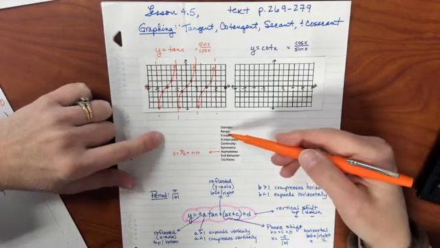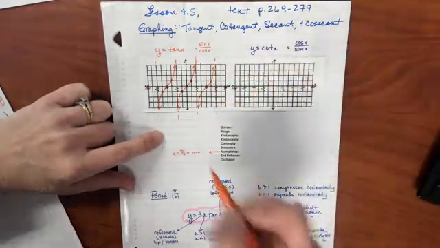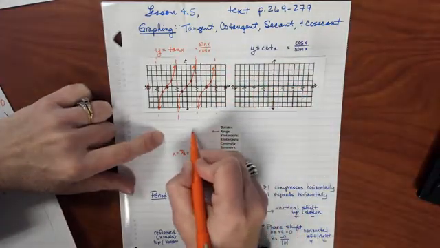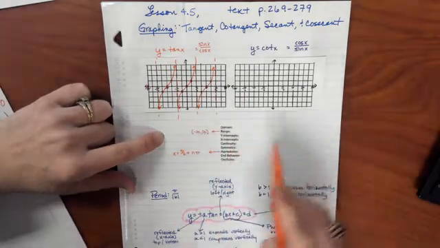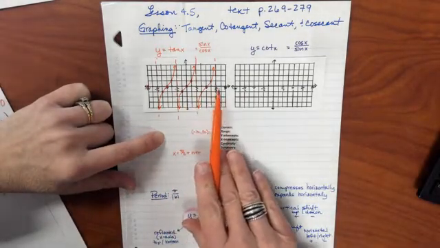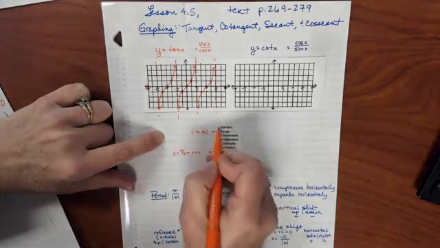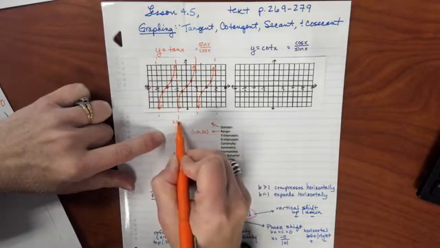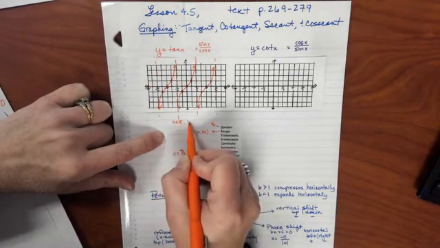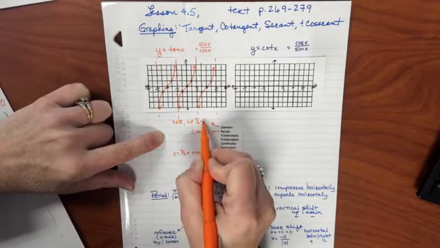The range is any value, simply negative infinity to infinity, but the domain would be anywhere except at those asymptotes. So the domain is all reals except it cannot equal the asymptotes.